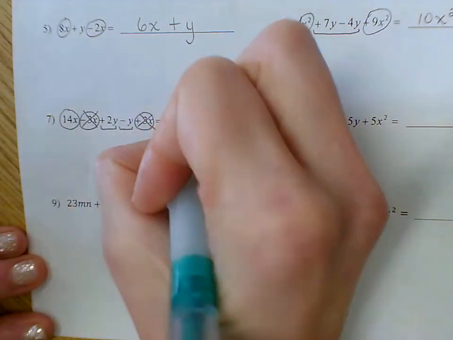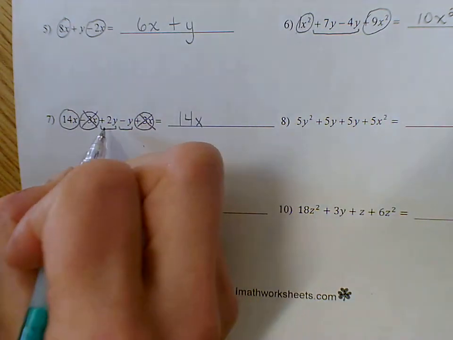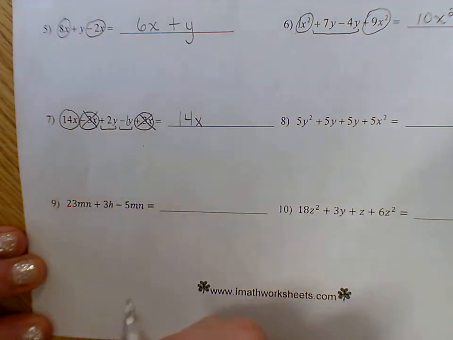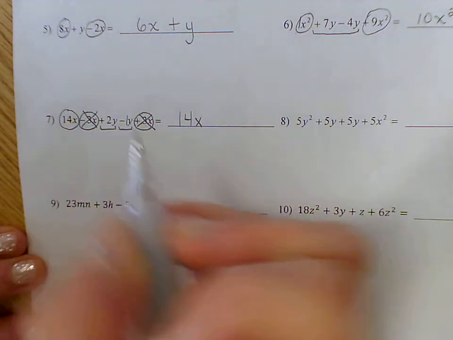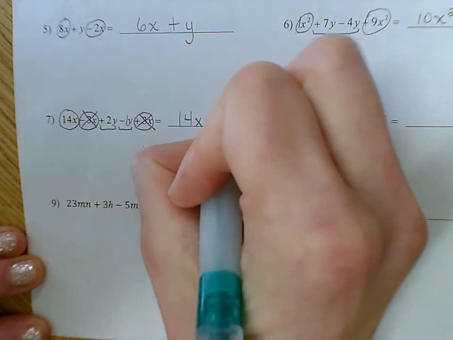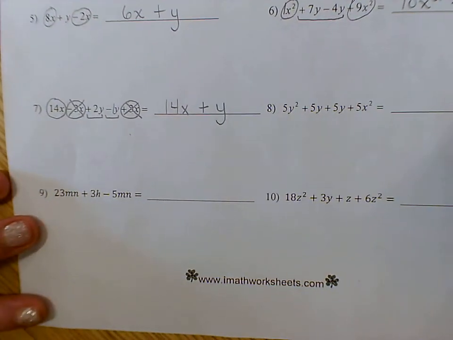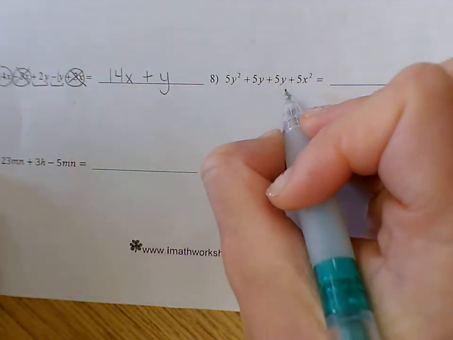So then I'm just left with 14x, and then 2y minus, this is like a 1y right there. So 2 minus 1 is 1. And it's a positive 1, so I just write plus 1y, which is the same thing as just plus y.